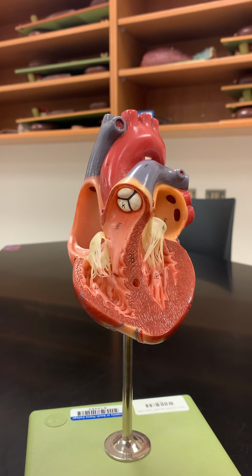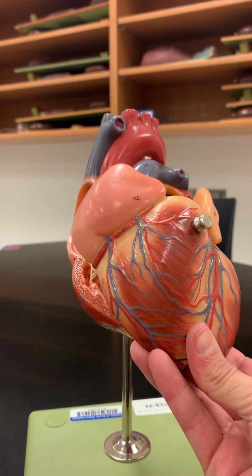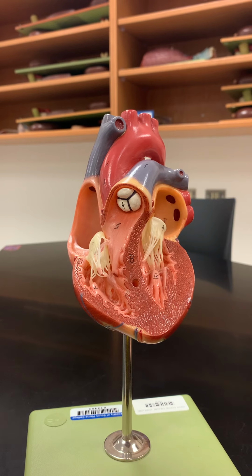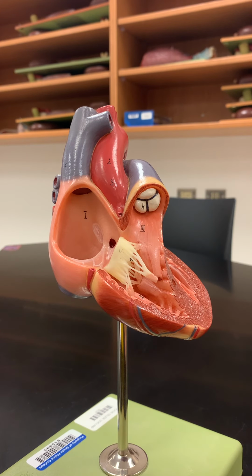Now, in this video, we're going to be looking at the internal structures of the heart. So I've removed this front piece here. This piece was here. I've taken that off. So now we can see a lot of those valves that are situated between the chambers. So you have to identify the chambers either from the outside or the inside.